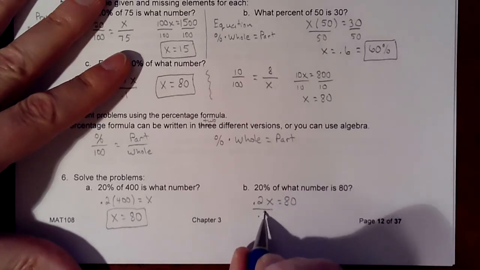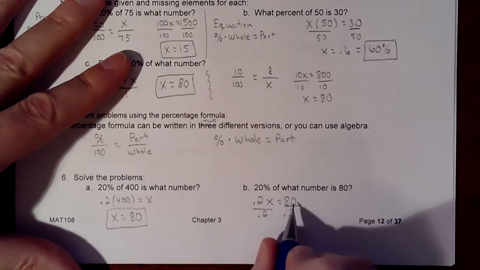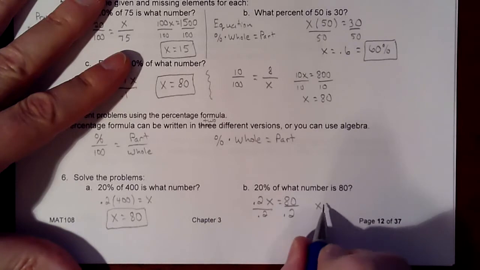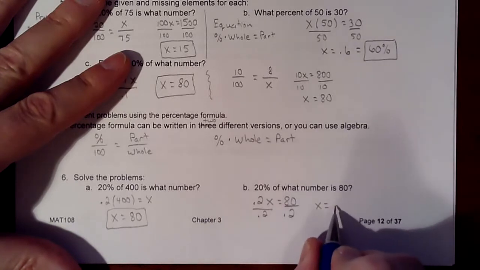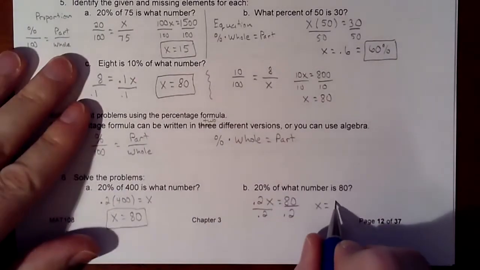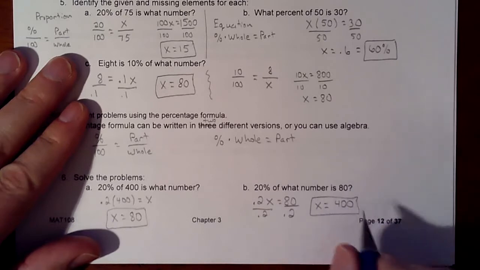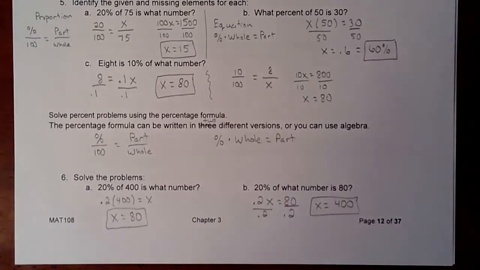So we're going to divide by 0.2, divide by 0.2. And if we throw that into a calculator, 80 divided by 0.2 is going to get us 400, which is that value right there. Okay, so it's really just kind of set up, making sure you're comfortable with the different looks of it.